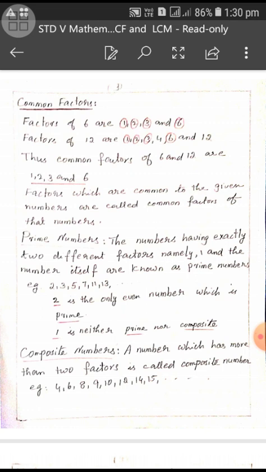Then composite number. A number which is not a prime number is called a composite number, or a number which has more than 2 factors is called a composite number. The set of composite numbers are 4, 6, 8, 9, 10, etc.